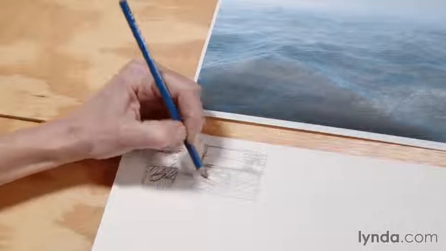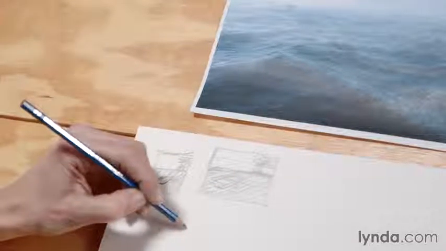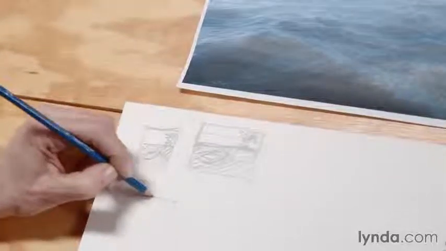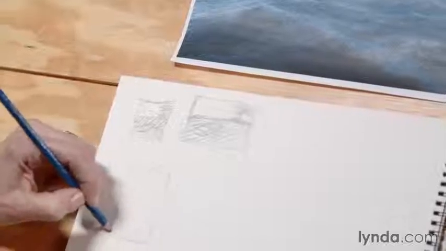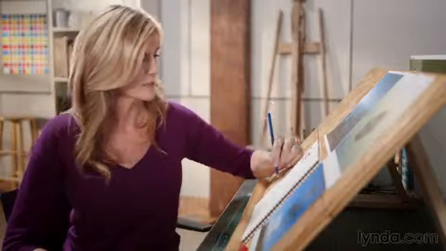Here's my boat. It starts to be a little more interesting, but I'm going to play with another potential point of view or frame and push that boat a little more dramatically as though I'm above it like a bird's eye view, and see what that looks like.